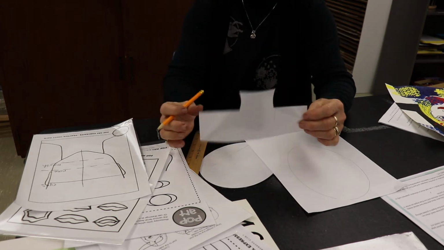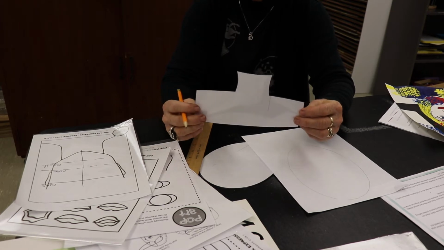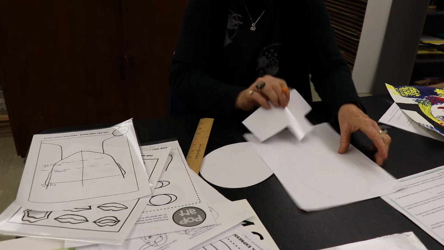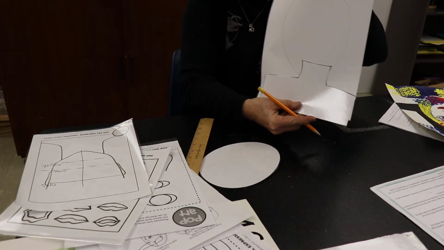Now, I also have this template for your neck and your shoulders. Again, a lot of times students think their necks are a little bit smaller than they really are. You can see that the neck goes through most of the chin.